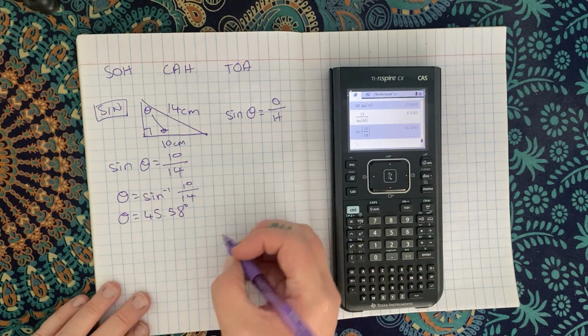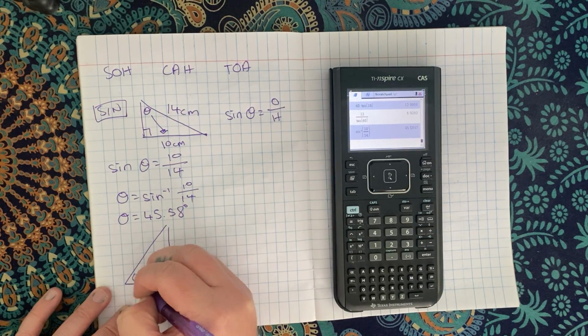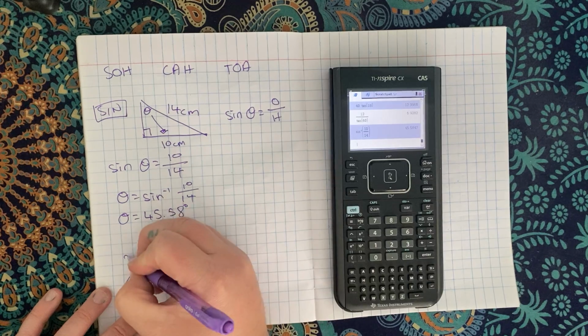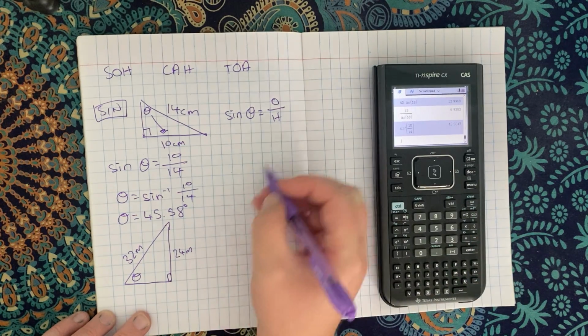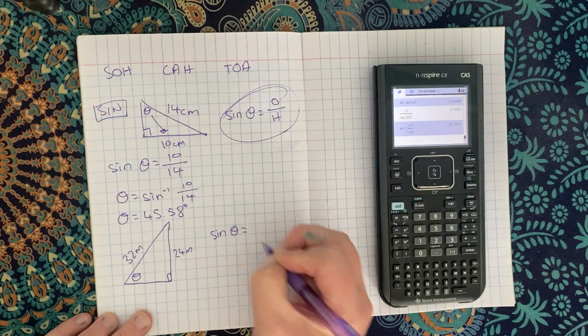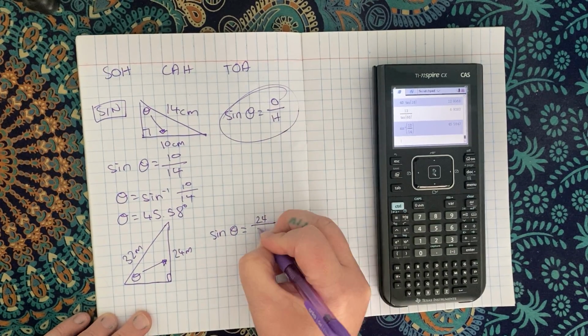So let's do one more of those. If I draw another triangle like this, I don't know this angle, and I'm going to say that this side is 24 meters and this is 32 meters. I want to know what that angle should be to make this true. So again, I use this rule: sine of the angle, which we don't know, is the opposite over the hypotenuse.